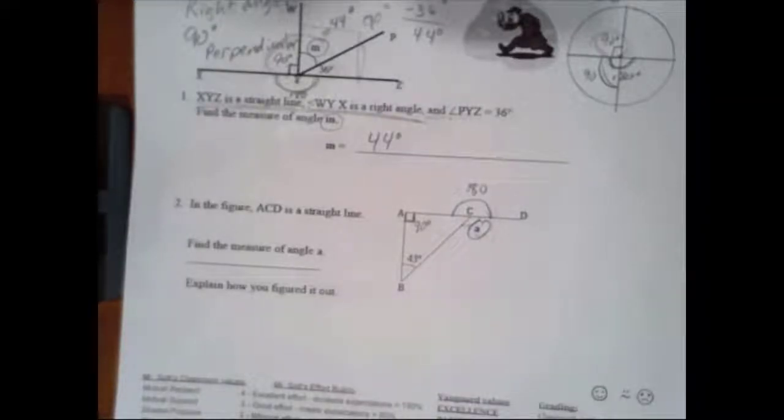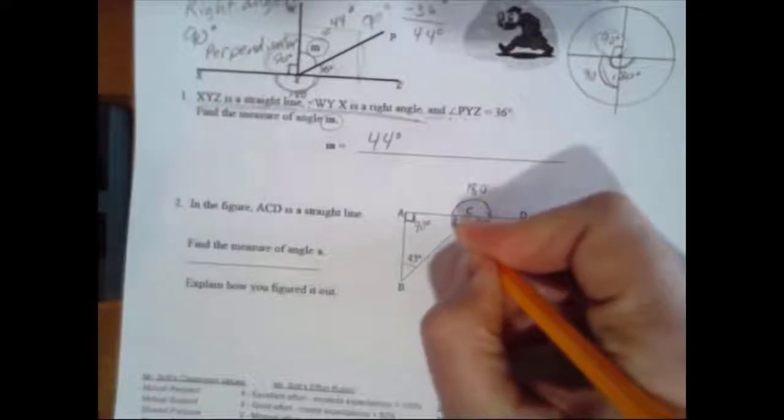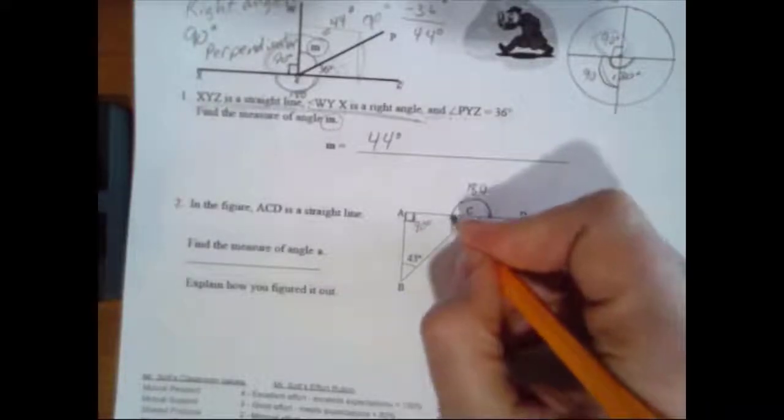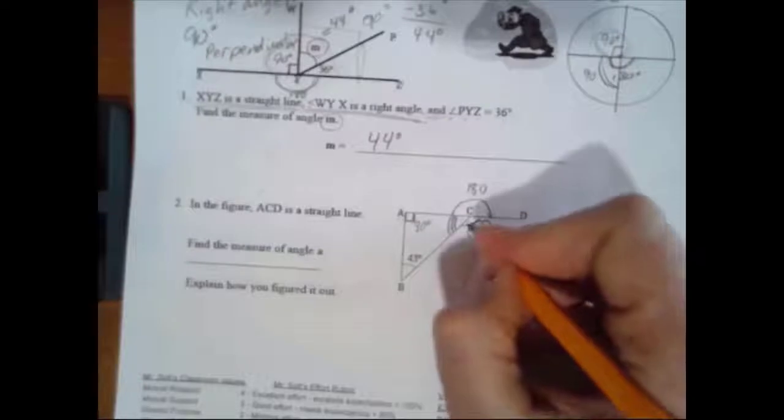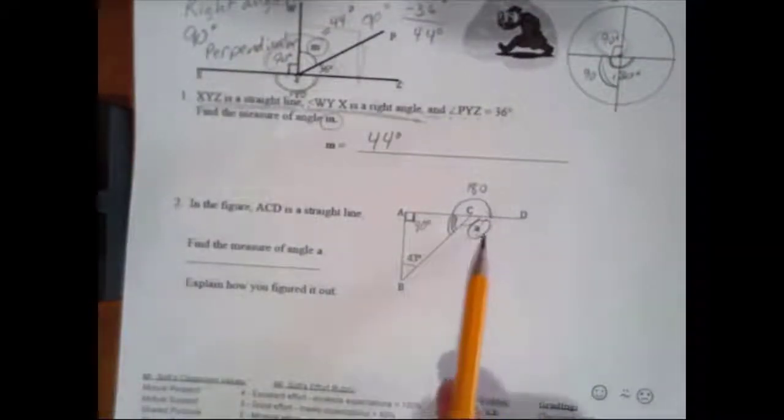Anyone have any ideas about how we can proceed? Pause the video. Let's see if anyone's got any ideas. All right, unpausing the video. Hopefully someone said, hey, if we only knew what that guy was there, then we could find A, right?